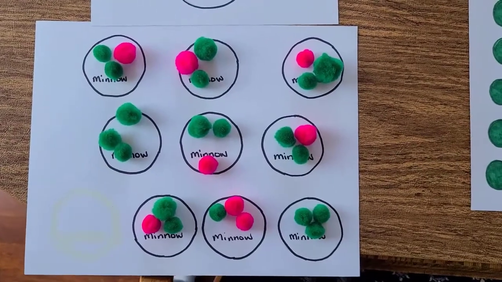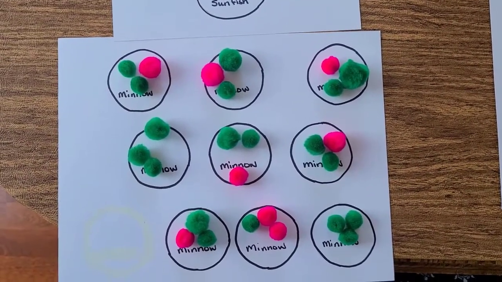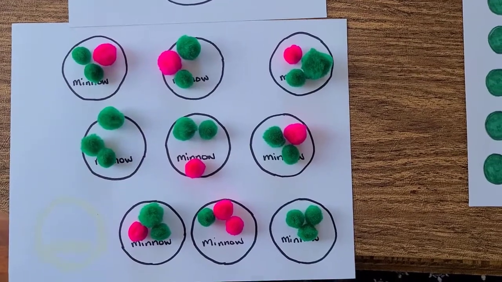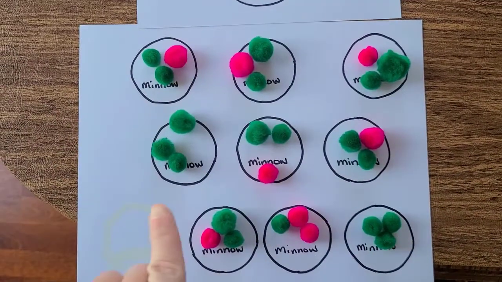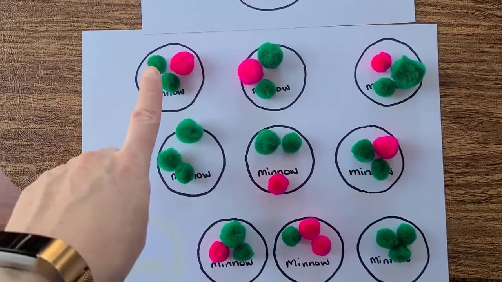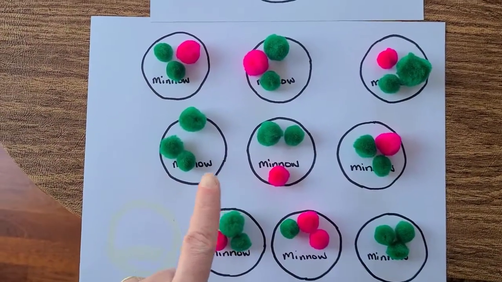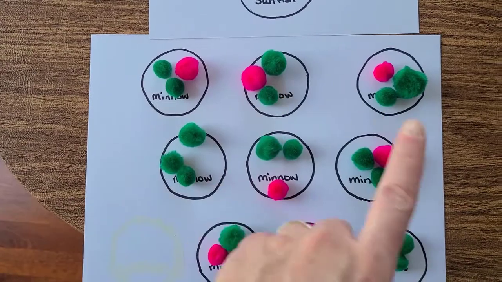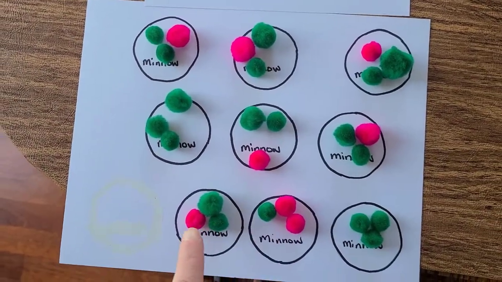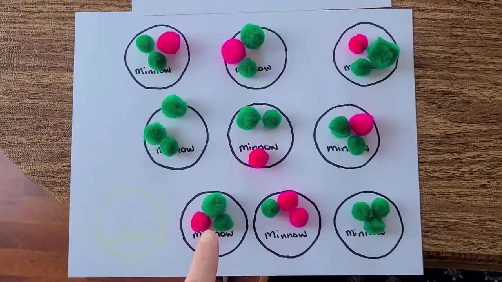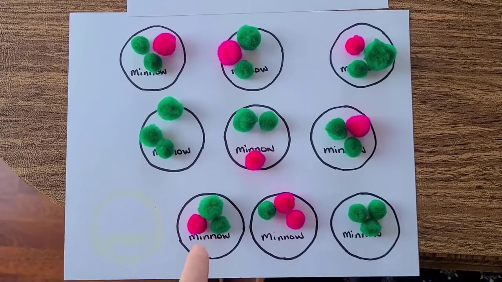I meant to say you need 3 algae per minnow in that last clip. Oops. So you guys can see I've got all of my minnows filled up. Then what I'm going to do is count all the DDT that is present in my minnow population. So here I got 1, 2, 3, 4, 5, 6, 7, 8. I'm going to go in my data table, that first data table you have in the lab.